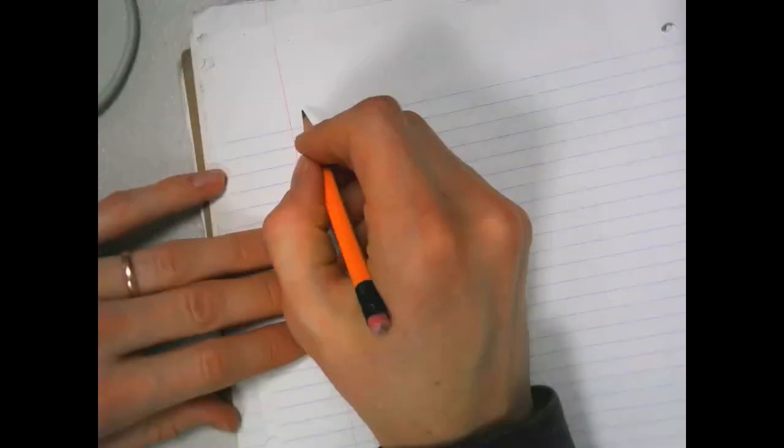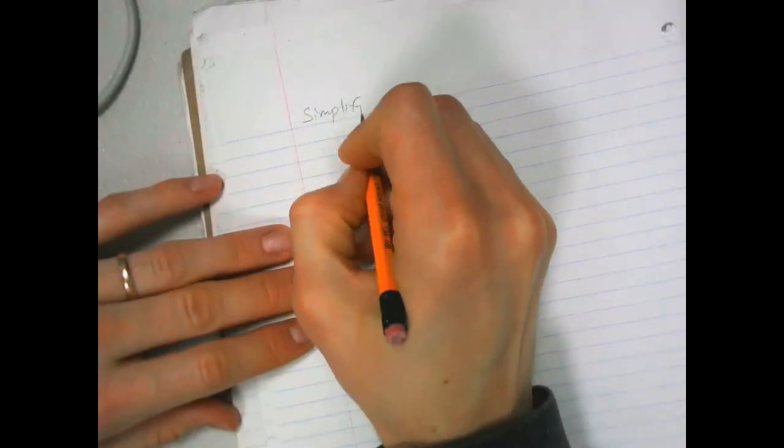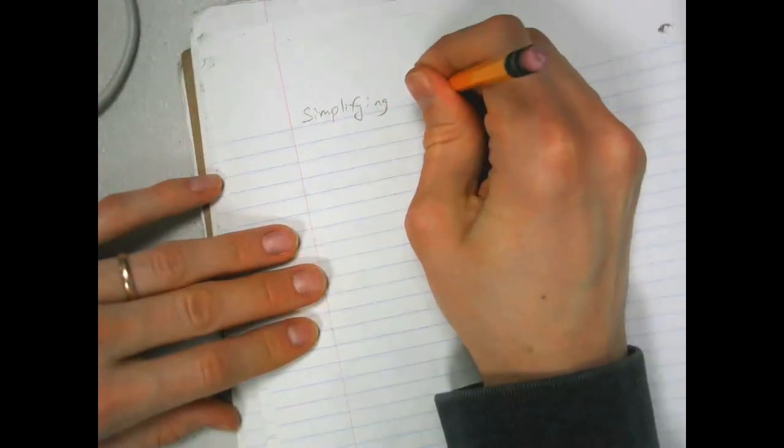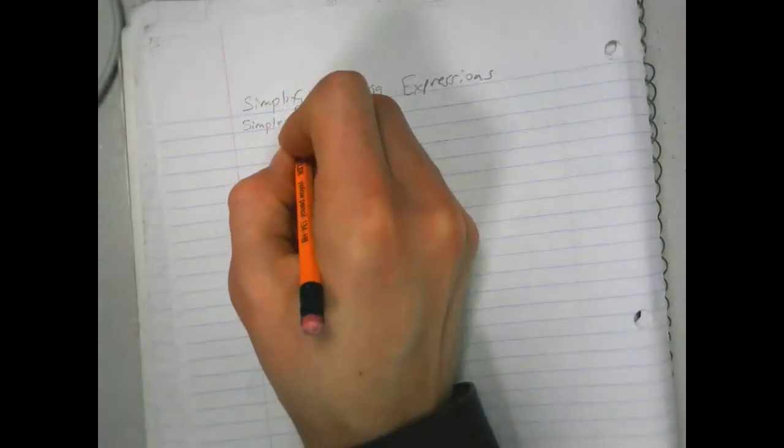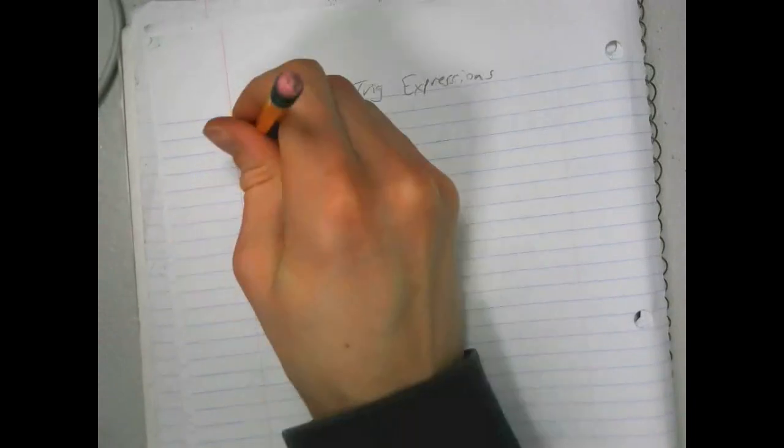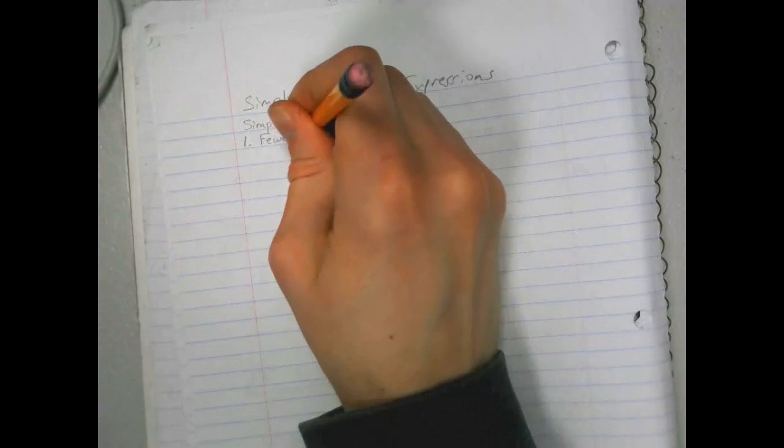Now, the main bulk of this section is going to have to do with simplifying trigonometric expressions. And in order to do that, we need to know what it means for a trig expression to be simplified. So when we're looking for simplest form, we're looking for a few things. One, we want the fewest terms that we possibly can have.